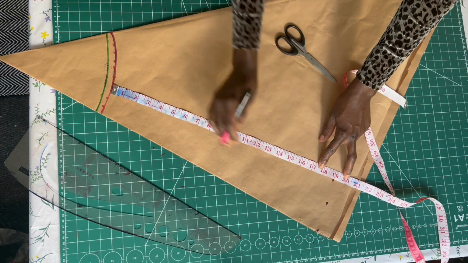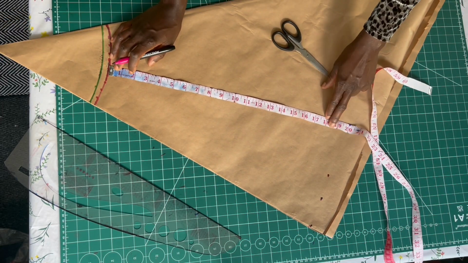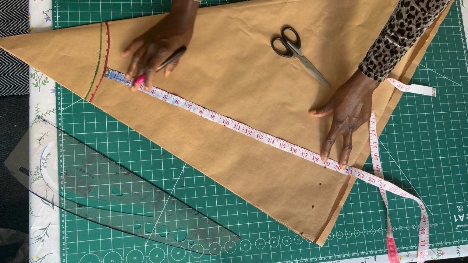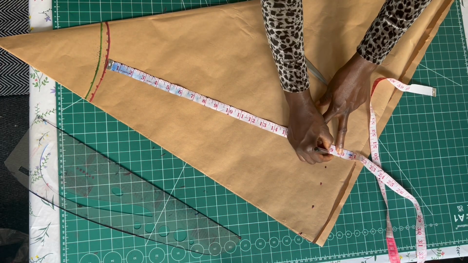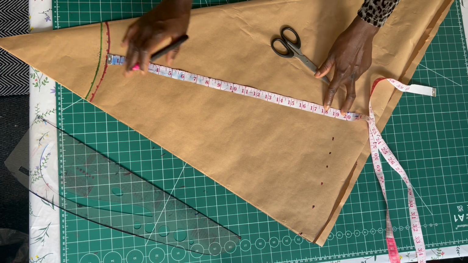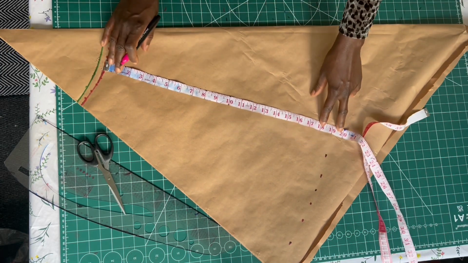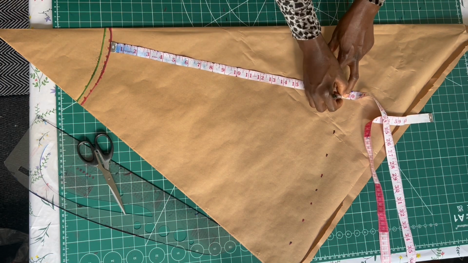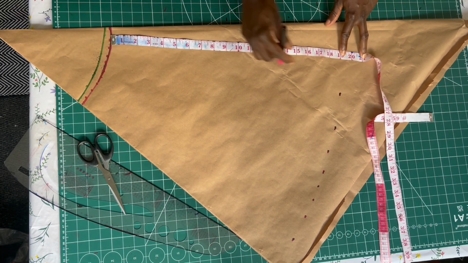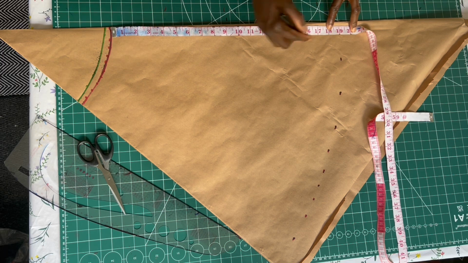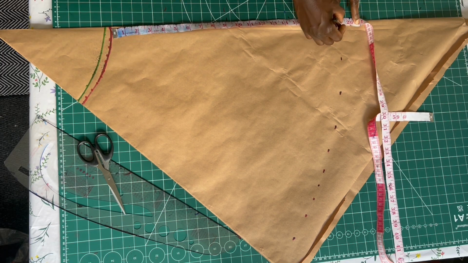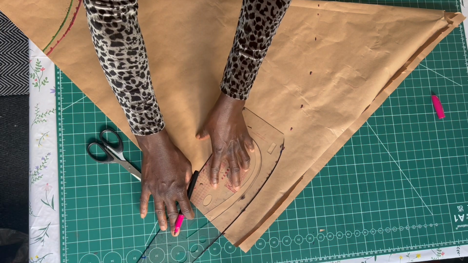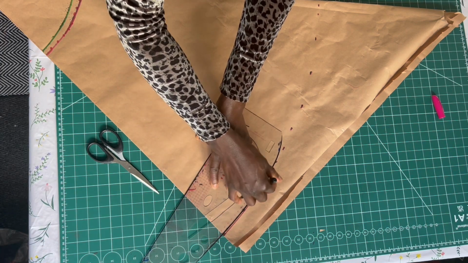So from the waistline, I'll measure and mark 19 inches all around to create a nice curve, just like so. Join the marks to create the hem line, just like so.